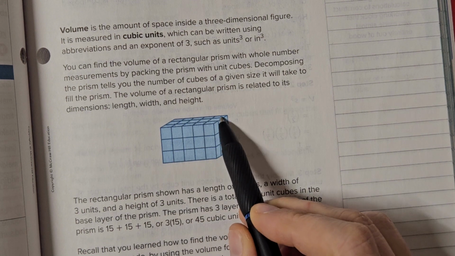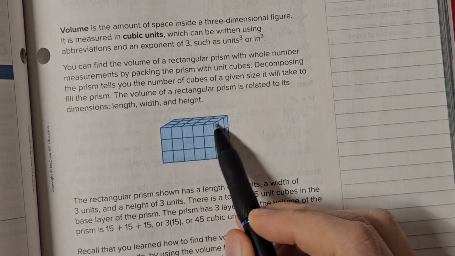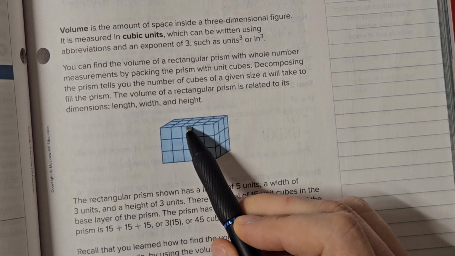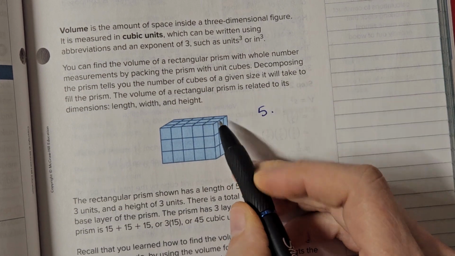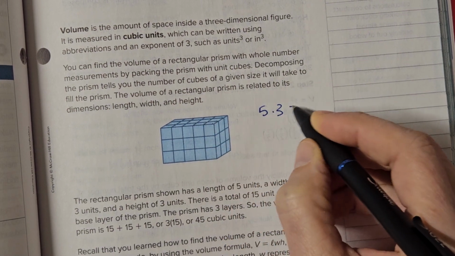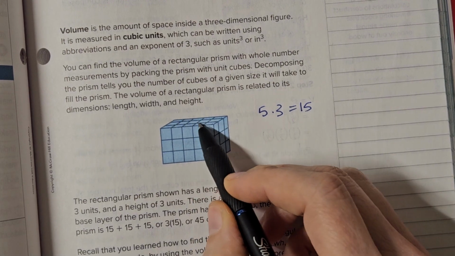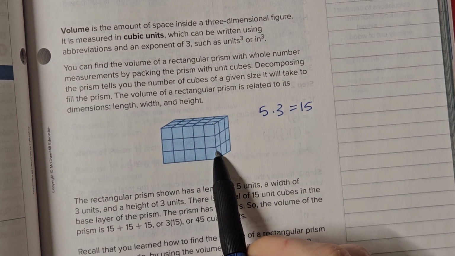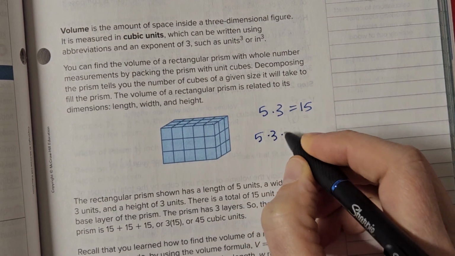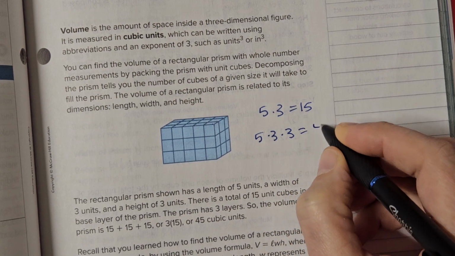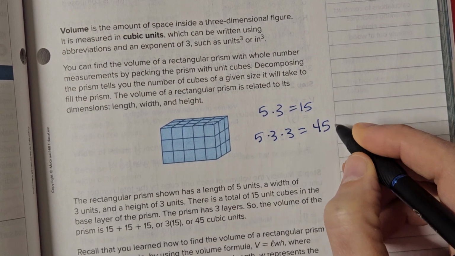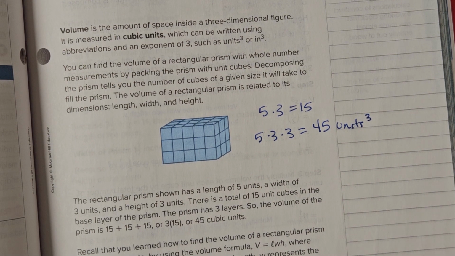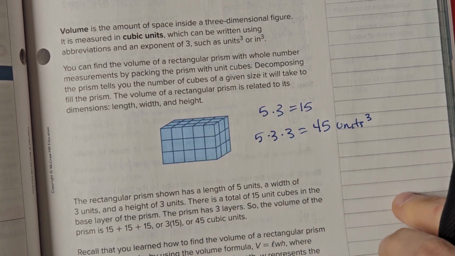This has a rectangular base and we can count the number of boxes here, or you might remember finding area is length times width. So we'd have 1, 2, 3, 4, 5. 1, 2, 3. 5 by 3 is 15. And that would tell us the base. And then how many layers of base do we have? 1, 2, 3. So we'd really have 5 times 3 times 3, which equals 45 little boxes or units to the power of 3. Okay, some of that should be a review, how to find the volume of a box.